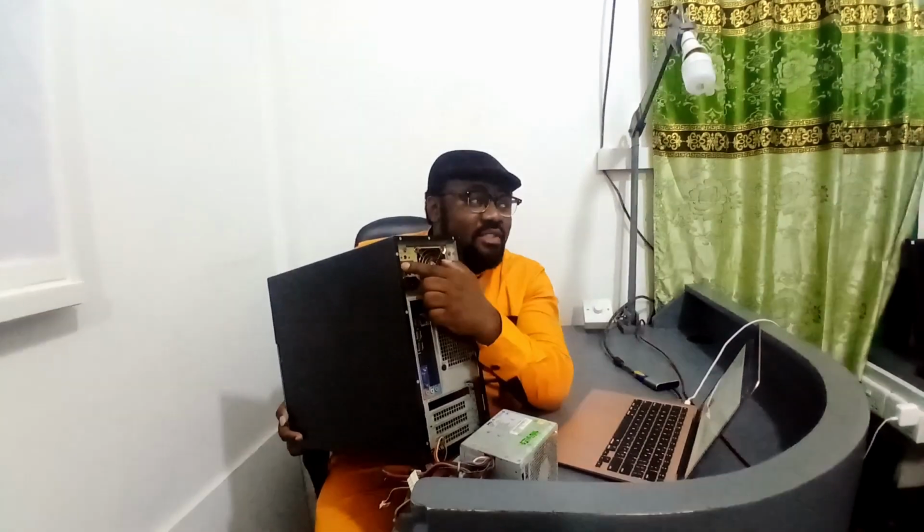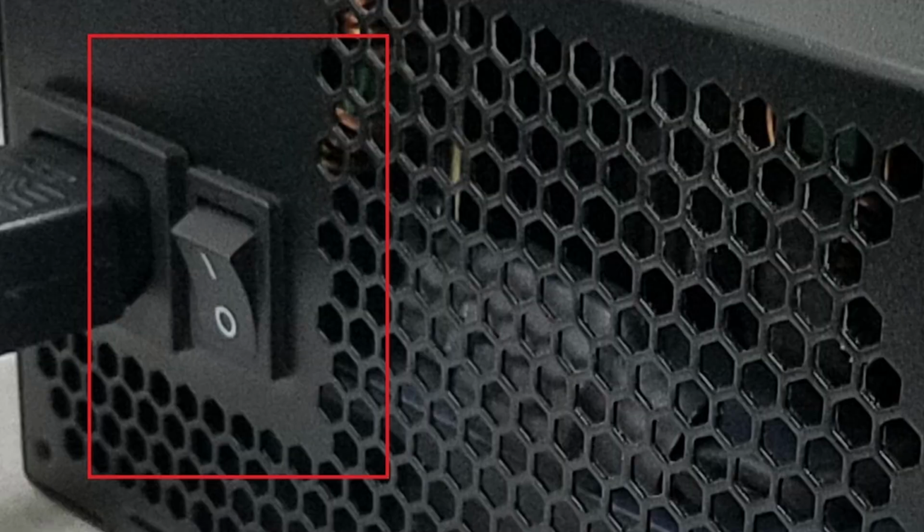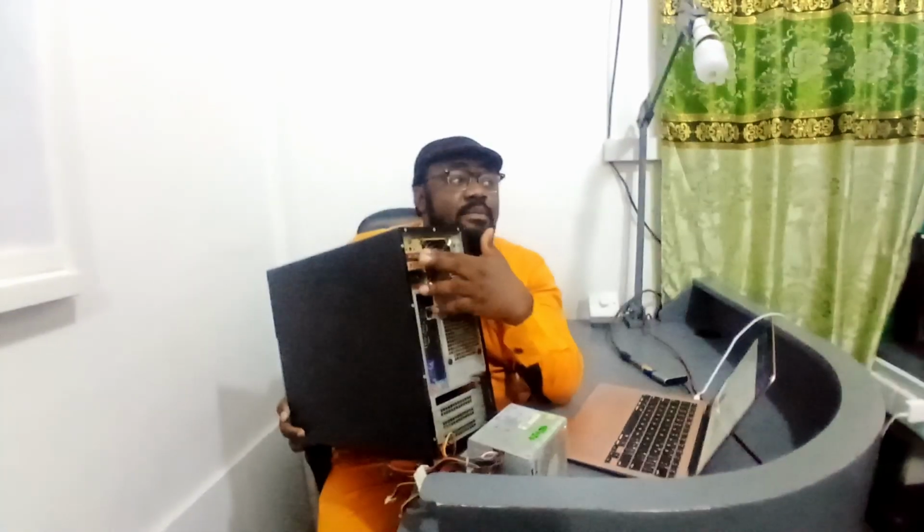I think this is even more special. Have you seen a second switch here? This second switch helps a lot.